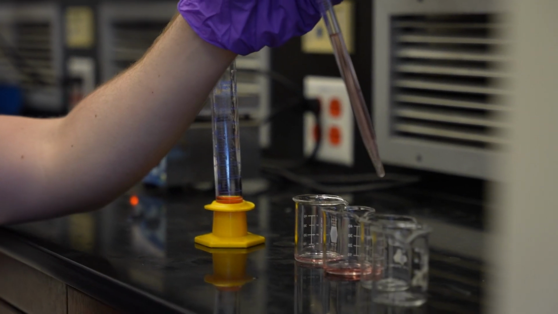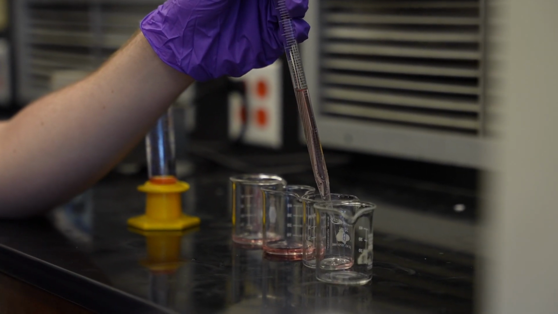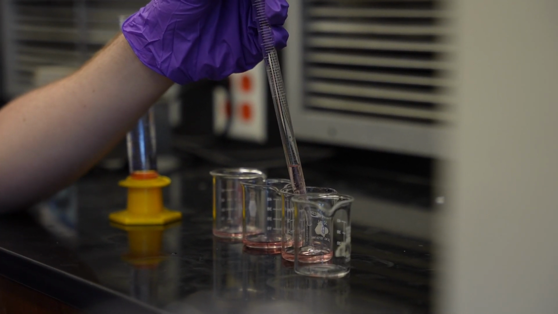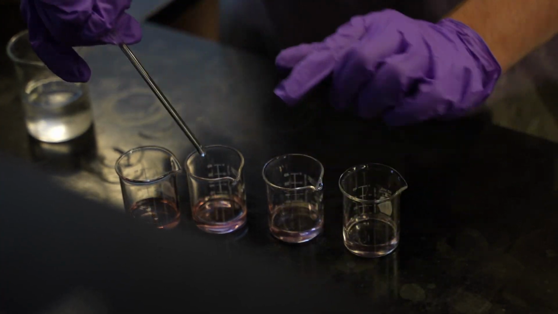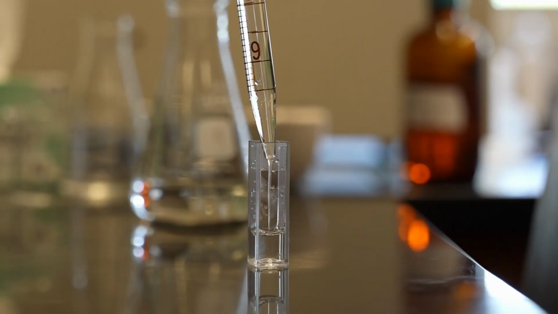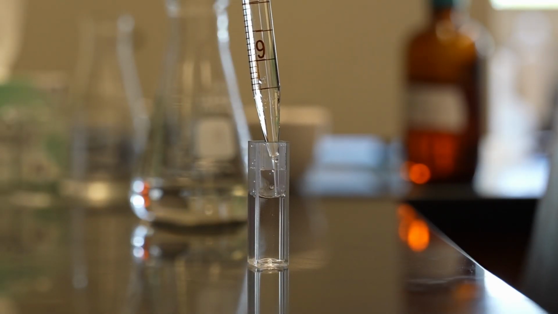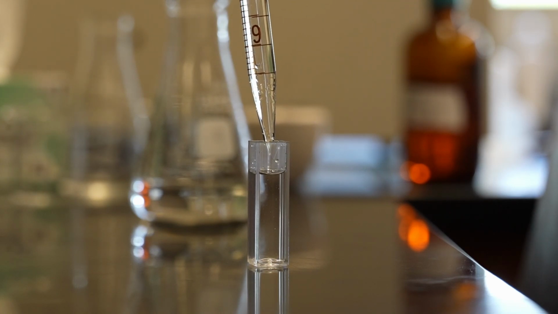Be very precise in your measurements. You'll also be using different pipettes to transfer dyes, so make sure to not cross-contaminate pipettes. Make sure to mix the solutions. Next, fill a cuvette up to the line under the arrow with the ethanol water mixture, and make sure to not over or underfill it.